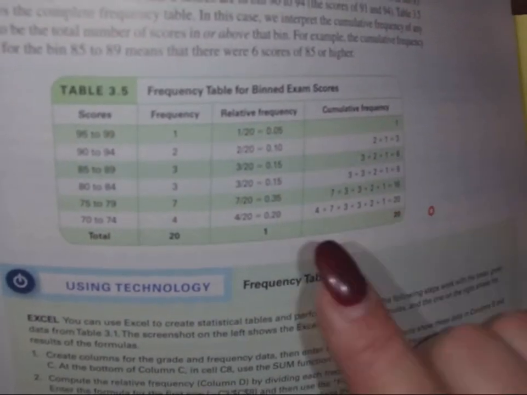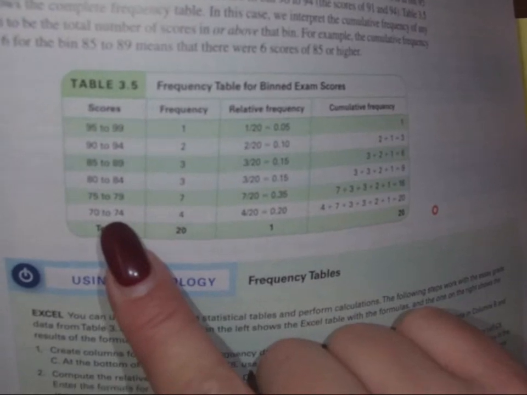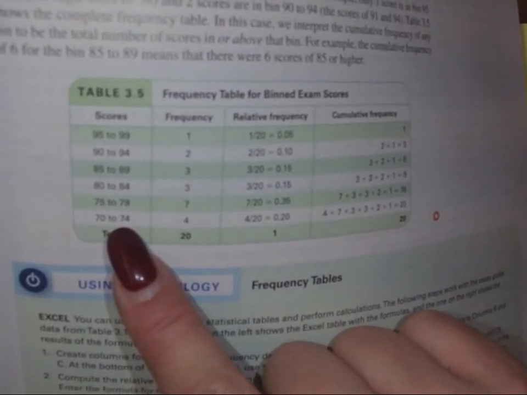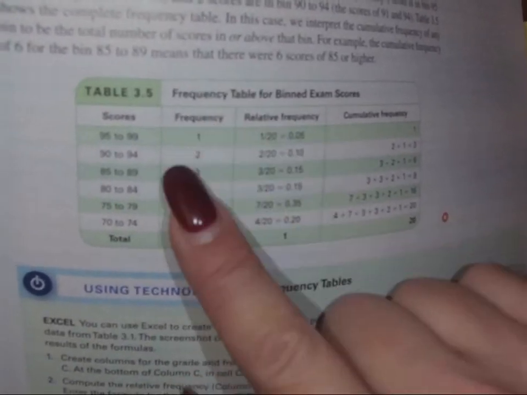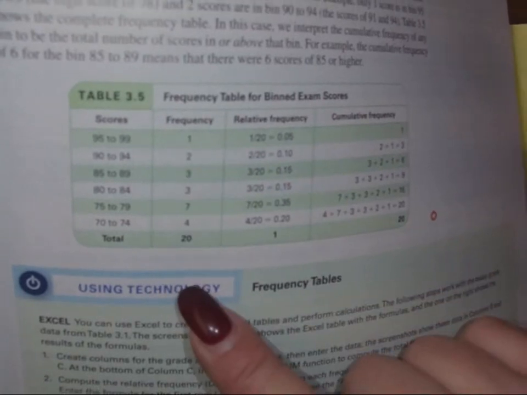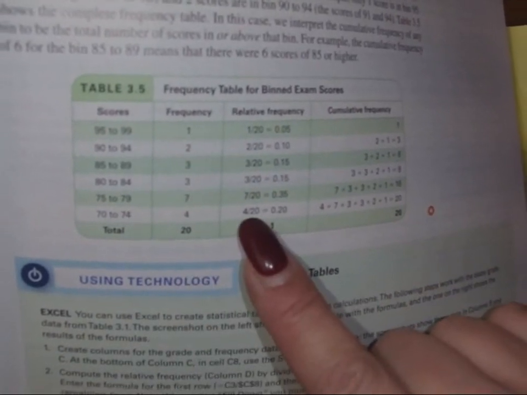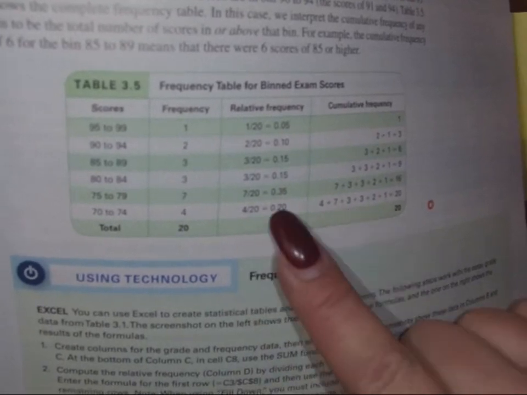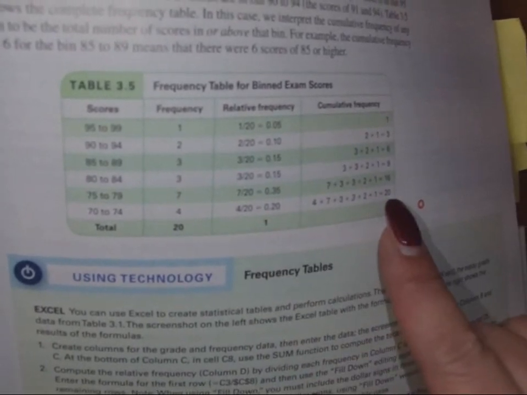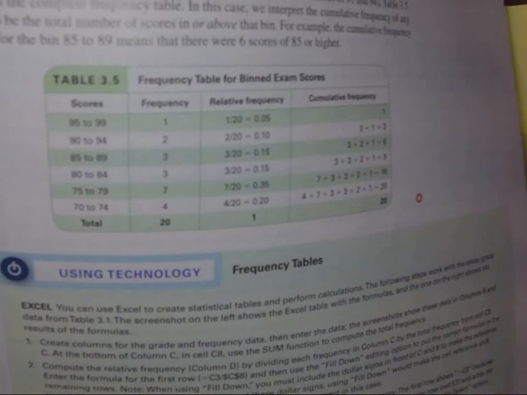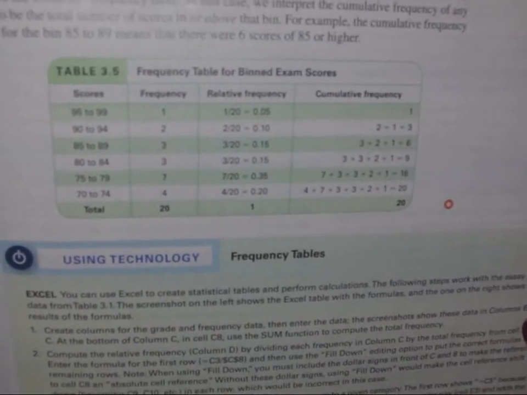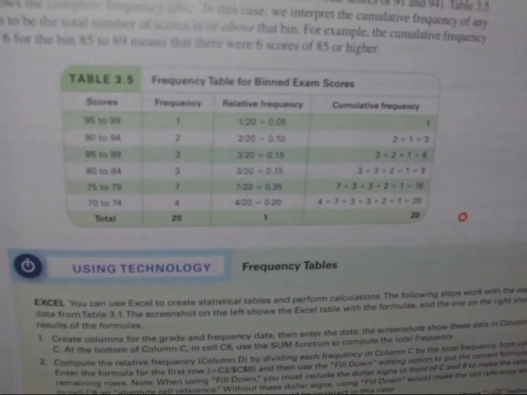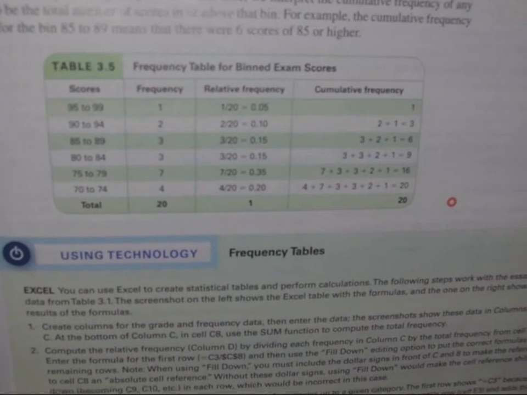So interestingly, in this particular class, the lowest score range is 70 to 74, and that is all 20 of them, right? So 4 out of 20 made a 70 to 74, and then that gives me all 20 of them. So if the class is 20 people, which I assume it is because that's how many are in my frequency table, then everybody made a 70 or above. So basically everybody passed this particular exam, right?